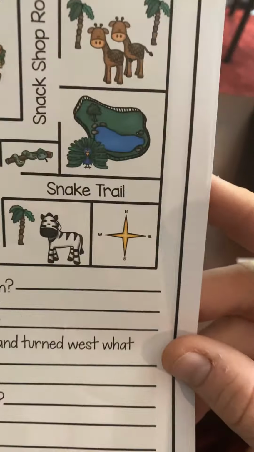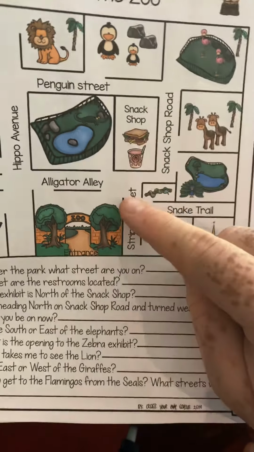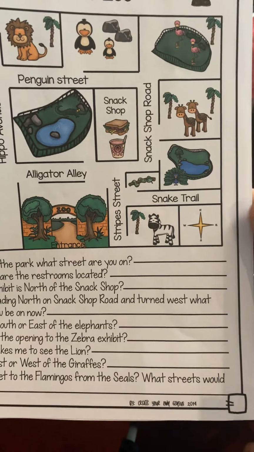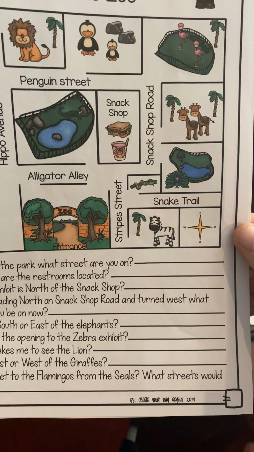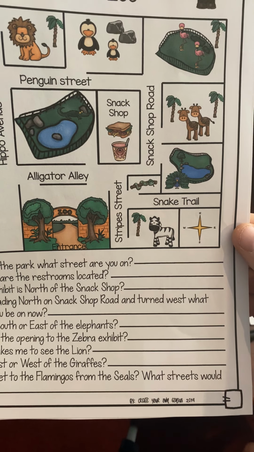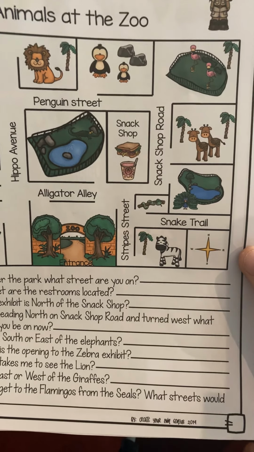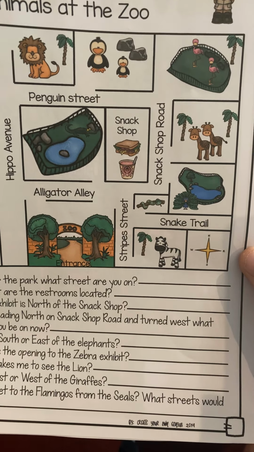So if I said, if you were at the zebra exhibit down here, what direction would you have to take to get to the penguins? So I'm going to give you a second to look at that. And if you're watching this with a family member or a guardian or whoever, try to tell them where you would go. And I'll tell you what I'm thinking here in a couple seconds.